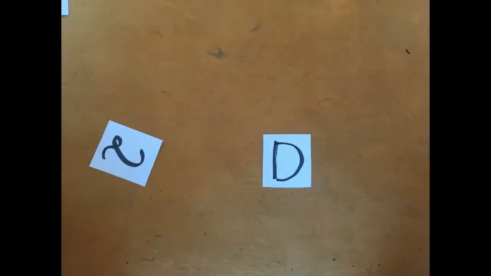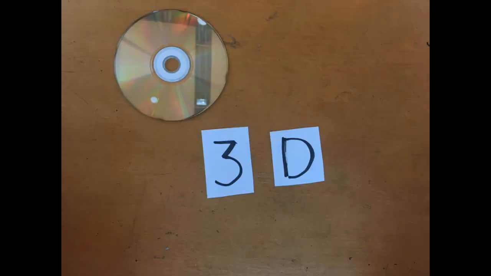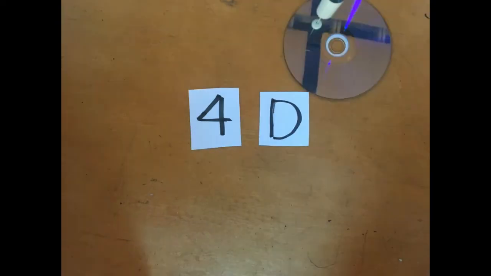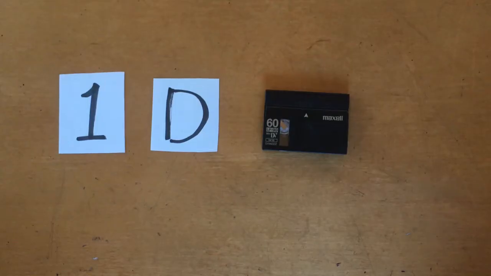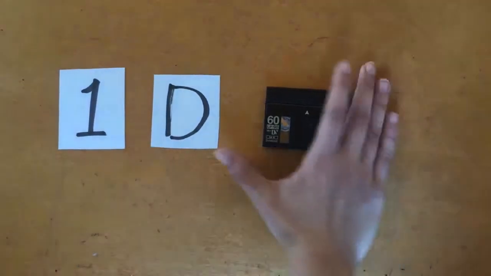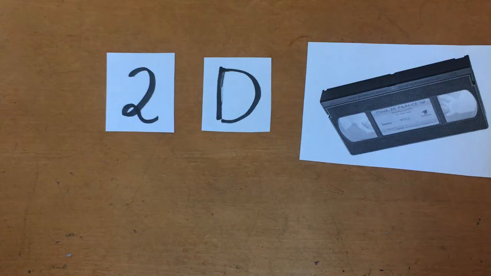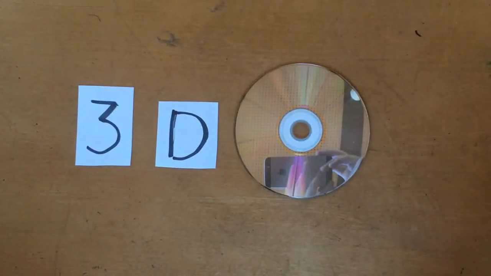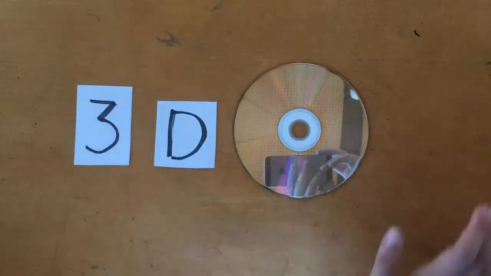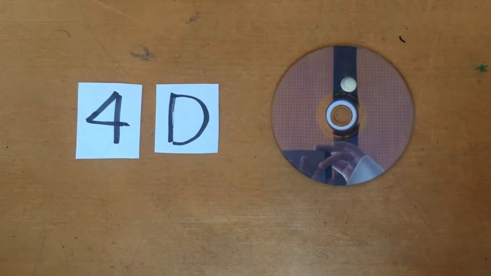1D, 2D, 3D, 4D. These are all types of data storage. Cassette tapes can be unwound or stretched. The magnetic particles in VHS tapes gradually lose their charge, creating static. CDs are easily snapped or scratched. Blu-ray discs have a limited storage capacity.